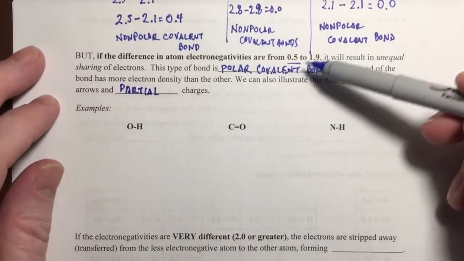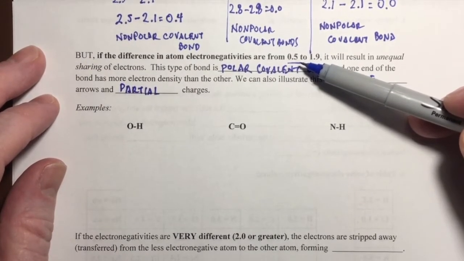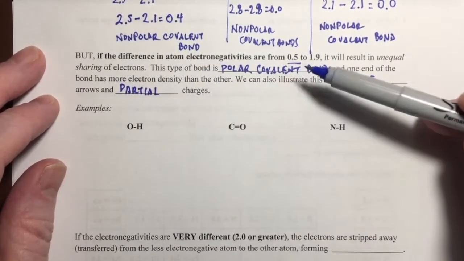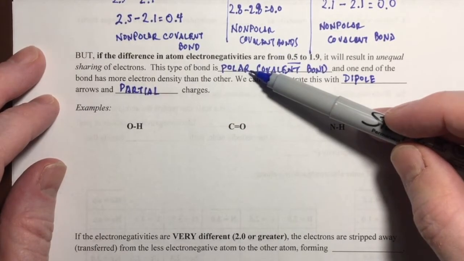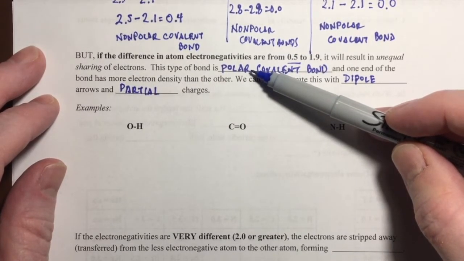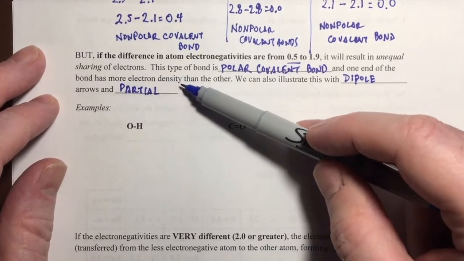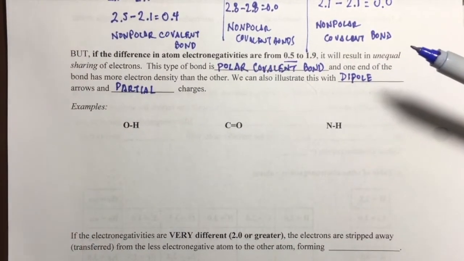Okay, so if the difference in the electronegativities of the atoms, and this is the difference between them, right? If their difference is 0.5 or greater up to 1.9, then we have an unequal sharing of electrons. The bond is still covalent because it's still sharing, but now it's unequal sharing, and that creates a polarity to the bond. And the polarity to the bond means that one end of the bond has more electron density than the other. And we're going to use dipole arrows and partial charges to illustrate it.